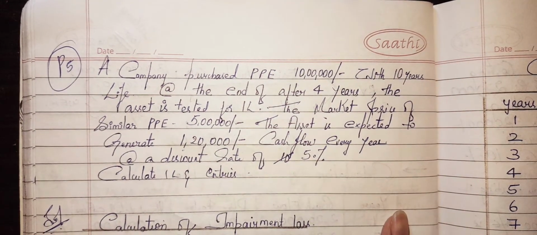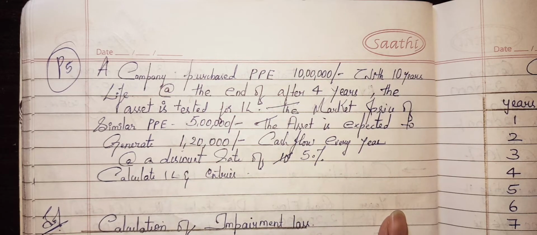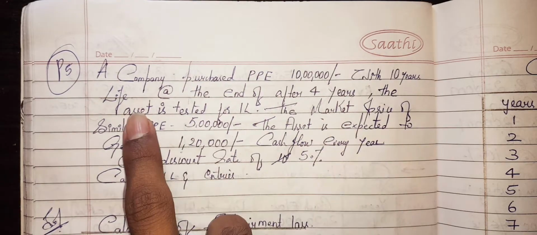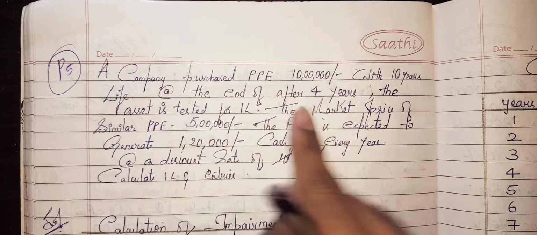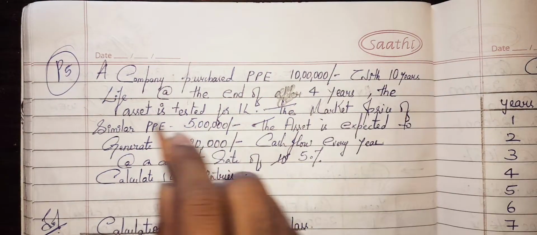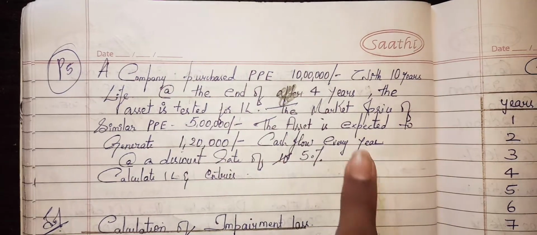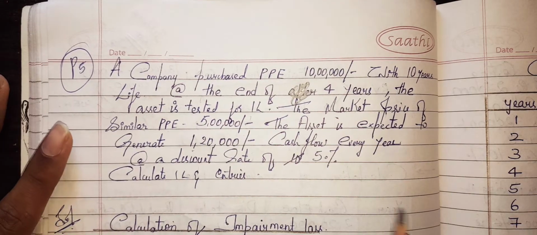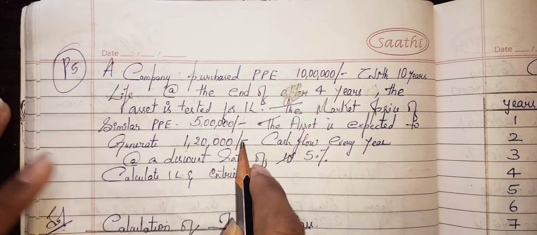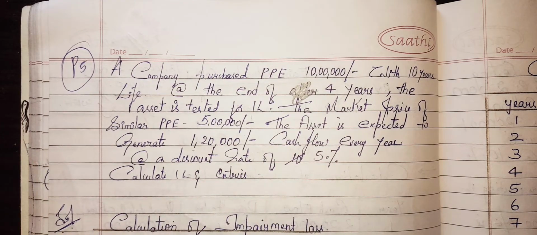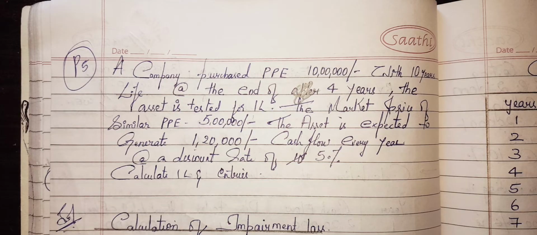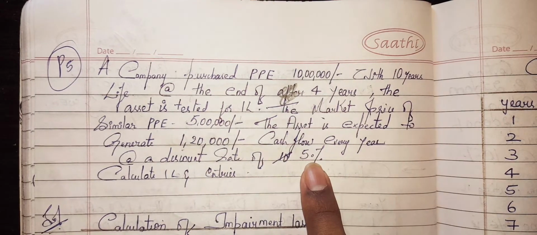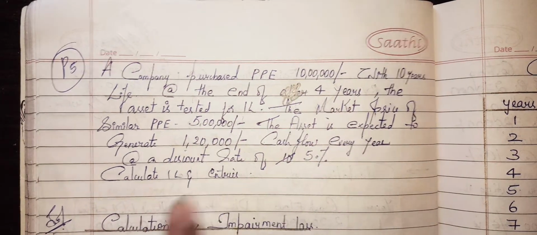In this particular video, let us solve one more problem related to impairment loss. A company purchased PPE worth 10 lakh rupees with 10 years life. At the end of the fourth year, the asset is tested for impairment loss. The market price of a similar PPE is 5 lakh rupees. The asset is expected to generate 1,20,000 cash flow every year at a discount rate of 5%. Calculate impairment loss and pass the entries.